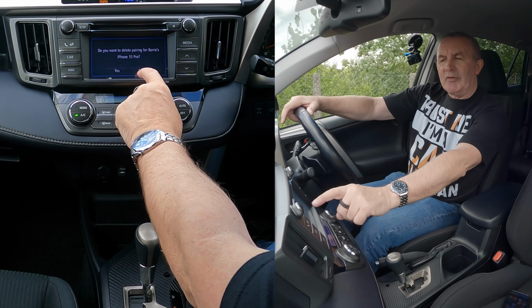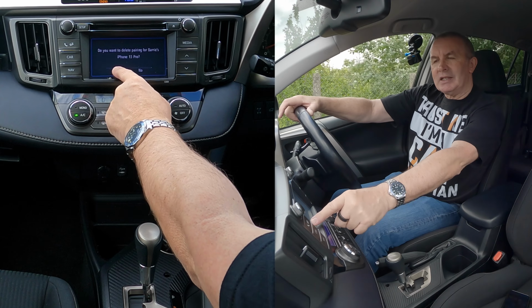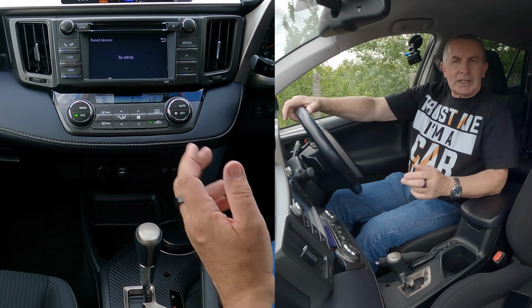Do you want to delete pairing for Barry's iPhone 13 Pro? Yes. That's it gone.